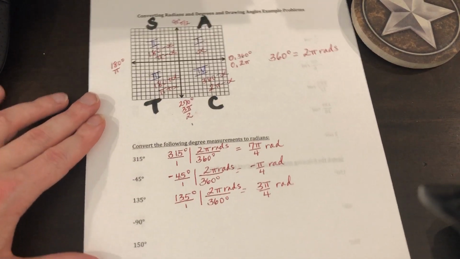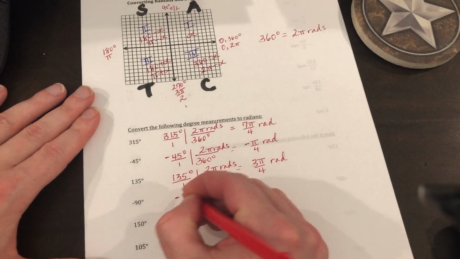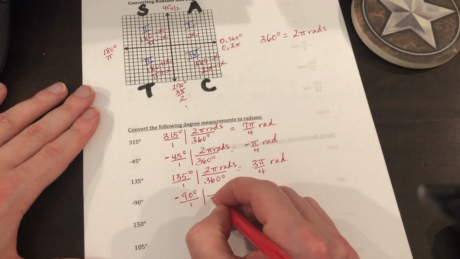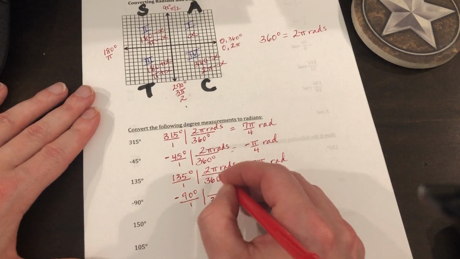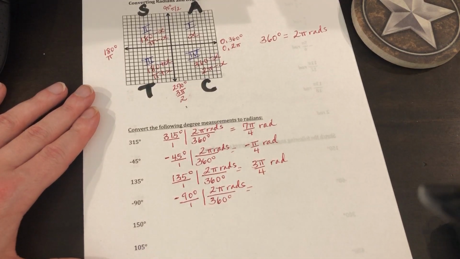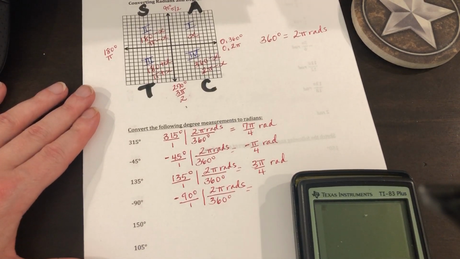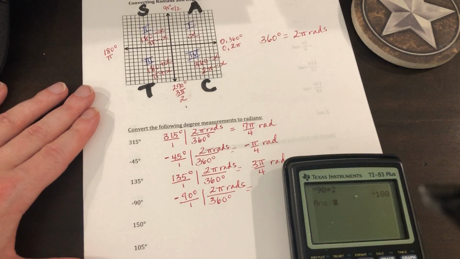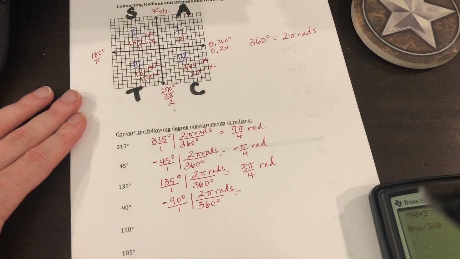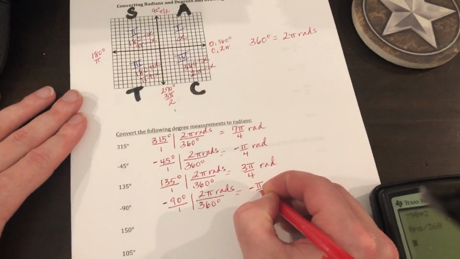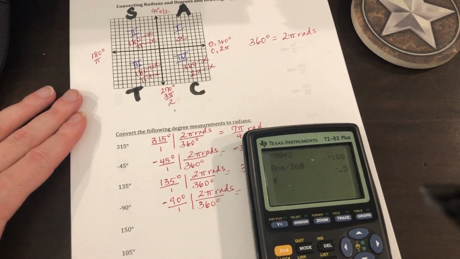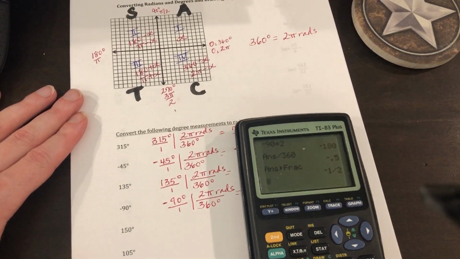Negative 90 degrees. Okay, so negative 90 degrees over 1. And we're going to take 360 degrees, and we're going to put 2 pi radians on top. Okay, so I should get negative 90 times 2 divided by 360. So it should be negative pi over 2. Okay? Convert that to a fraction if you need to. Okay, so we hit math, enter to convert it to a fraction if you didn't know already how to do that.